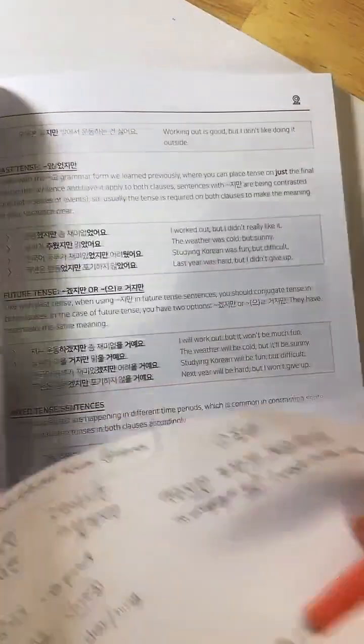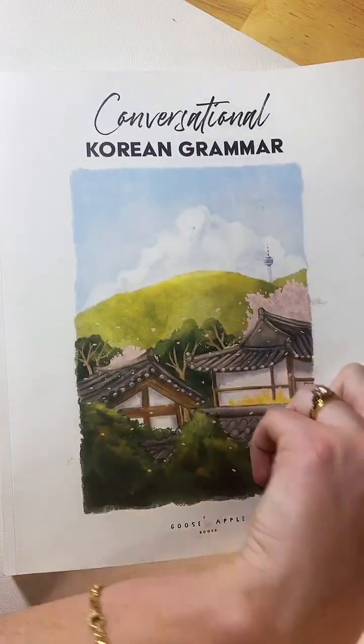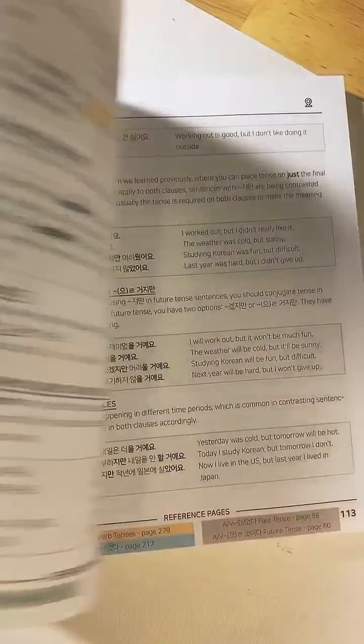Is this book for beginners? Yes, this book is designed for beginners and it's called Conversational Korean Grammar.